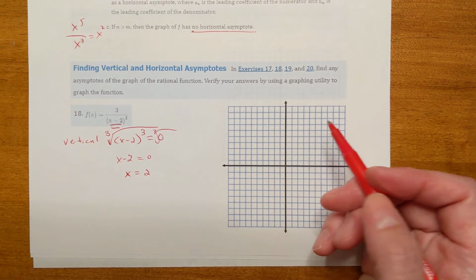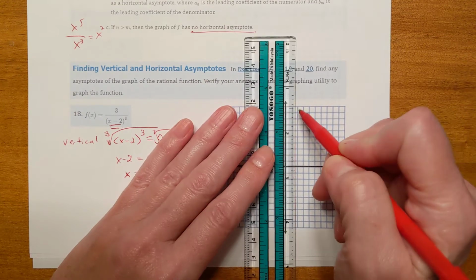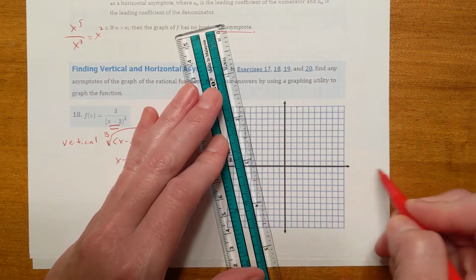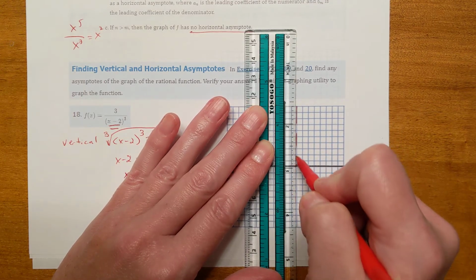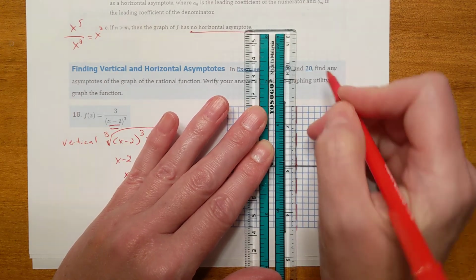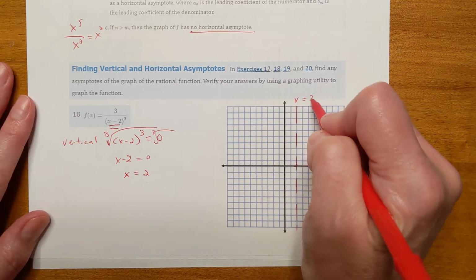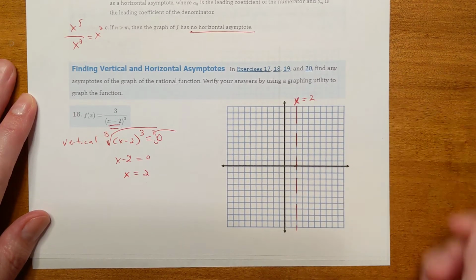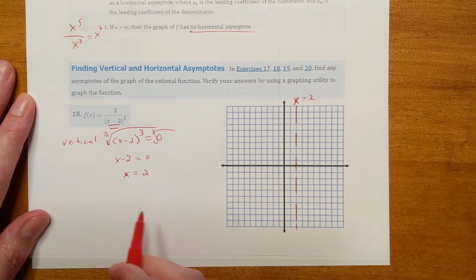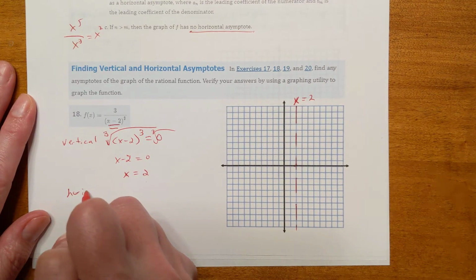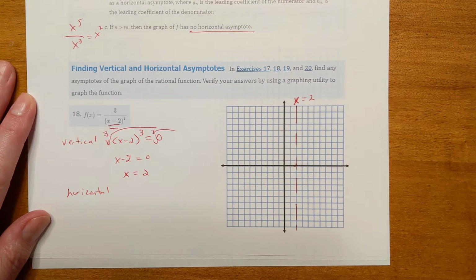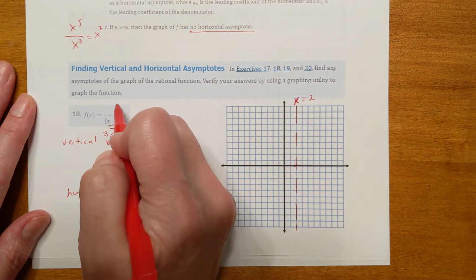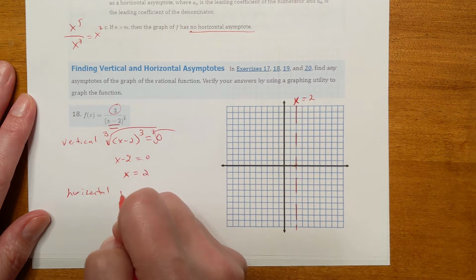So let's go ahead and draw a line here for x equals 2. So it's on the x-axis through the number 2. So there's x equals 2. Okay, let's talk about the horizontal asymptote now. So the horizontal asymptote is whatever you have on the top in terms of x, the highest power, and there isn't one, so we're just going to go with the number on the top, which was 3.